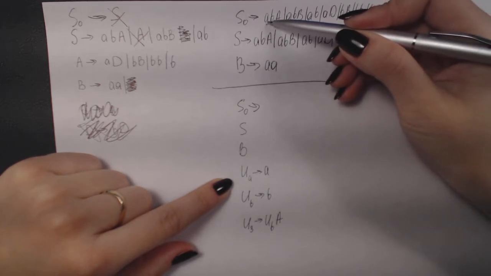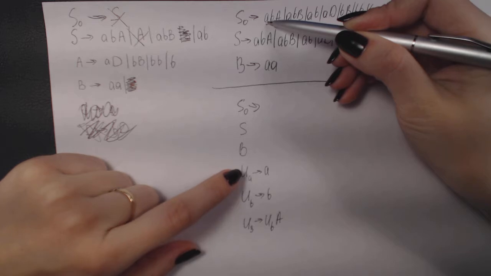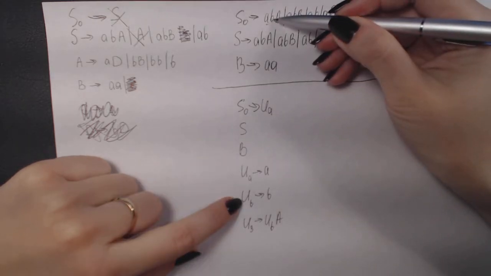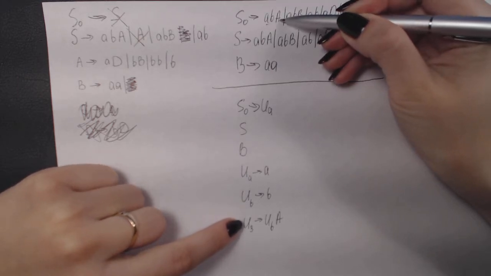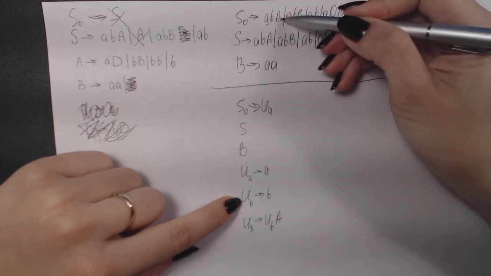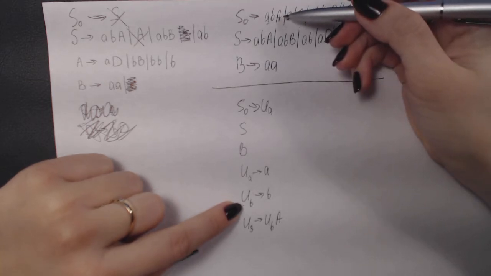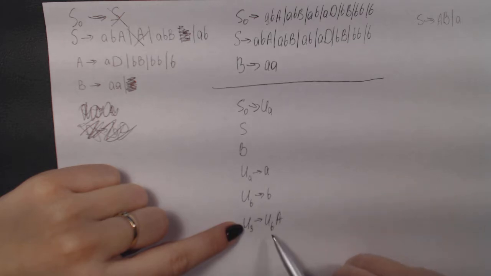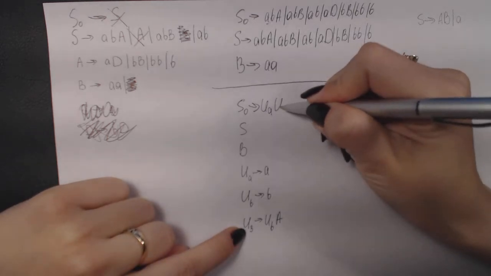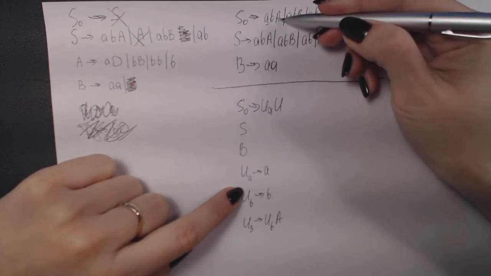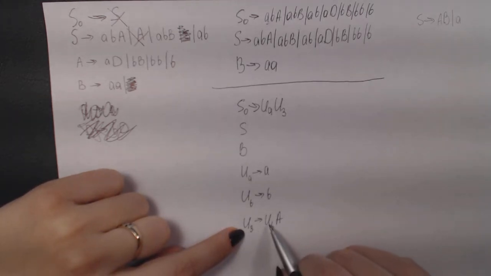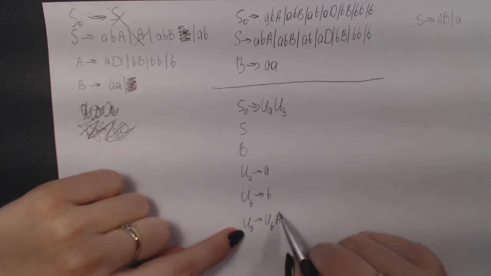So here we have lowercase a. We can transfer it to uppercase U sub A. This lowercase b we can transfer to uppercase U of B, and this A is right there, which is capitalized already. But then we will have U A, U B, and A, which is 3 symbols, and this is prohibited. So we have this combination. We don't break the rule here because we have 2 capitalized variables, and here we have just 1. So instead of writing those lowercase and uppercase variables, we can just do this U of 3, which will call itself U of B and A.